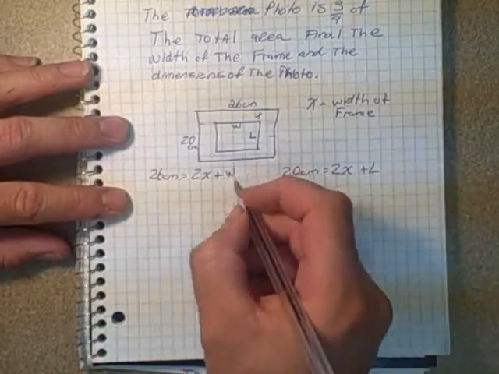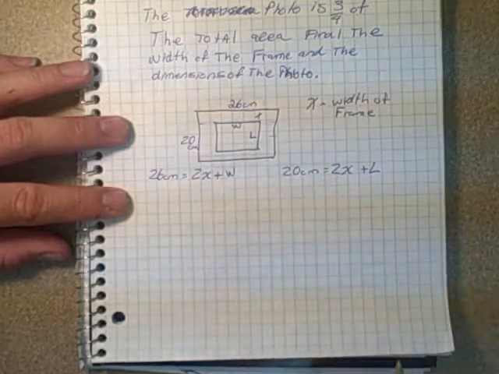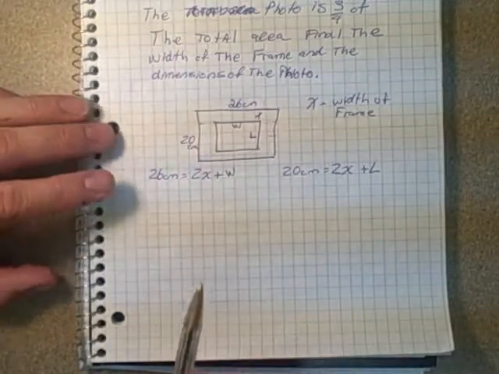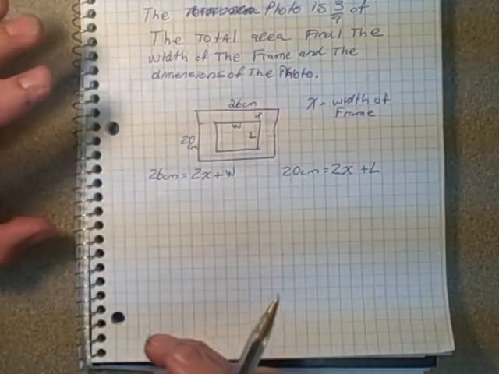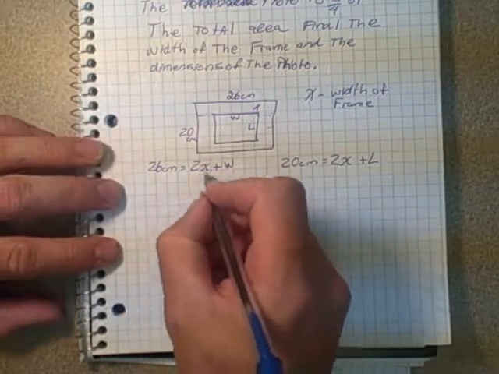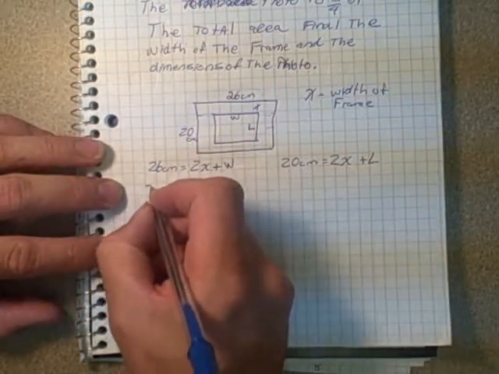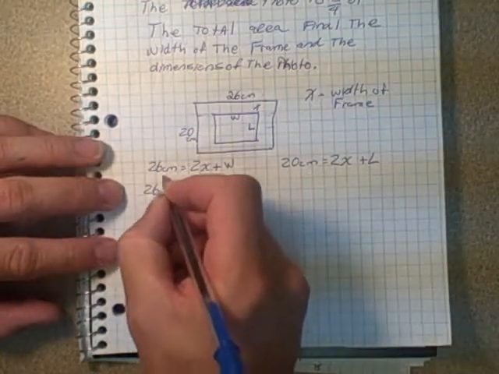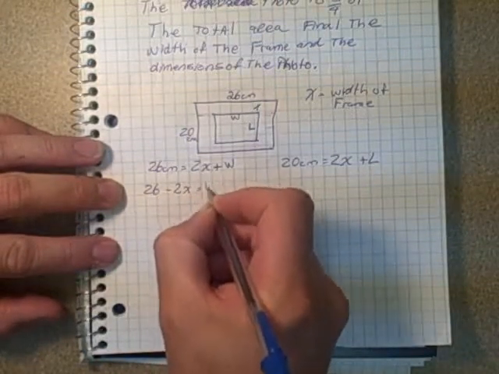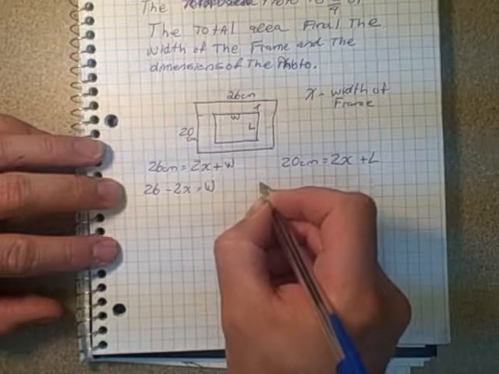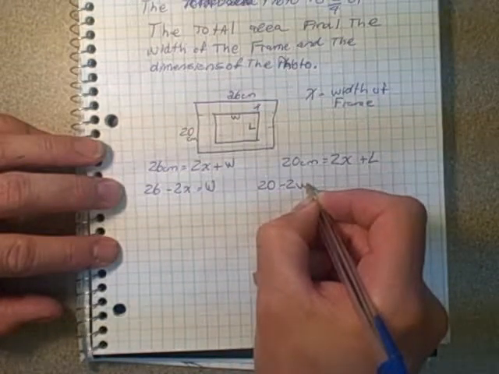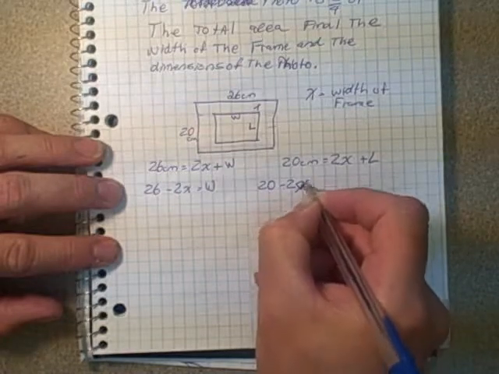And then let's isolate the W and L by themselves, because W times L is going to give you the area of that. And that's what our second statement in our word problem deals with, is the area. So we want to convert them over. So I'm going to move 2x over. So 26 centimeters, and I'm going to leave out the centimeters, minus 2x is equal to the width, while 20 centimeters minus 2x is equal to the length. Sorry, x there.